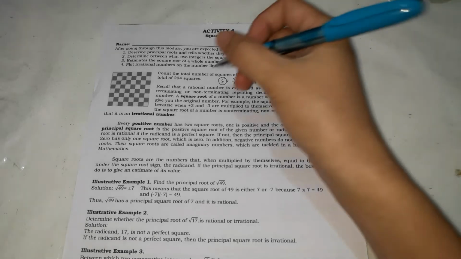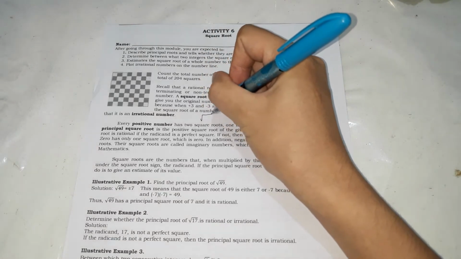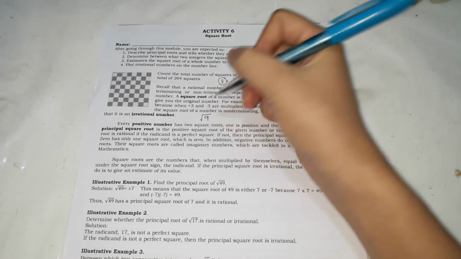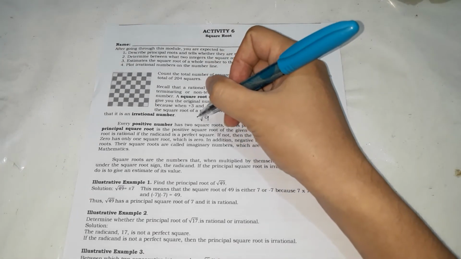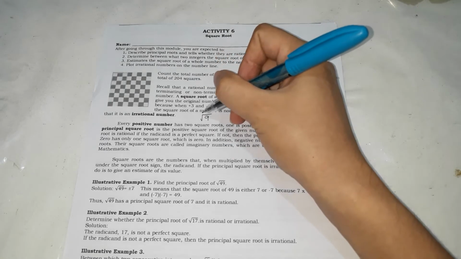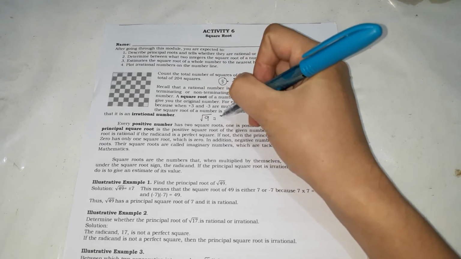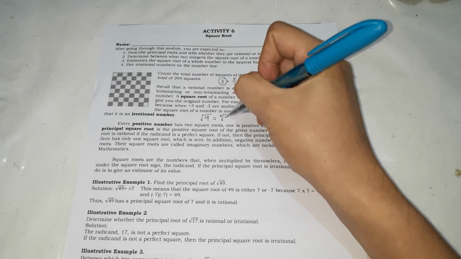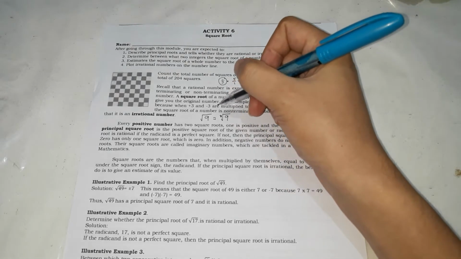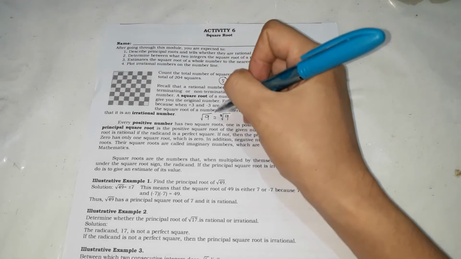For example, the symbol for a square root is like this, just like division. However, there is no number here on the left, so this is the square root. This is also equal to 2. Meron siyang 2, number dito na 2. But usually, if it is a square root, hindi na sinusulat yung 2.